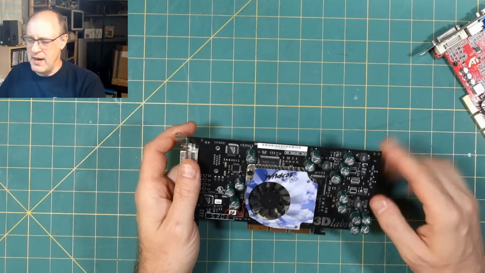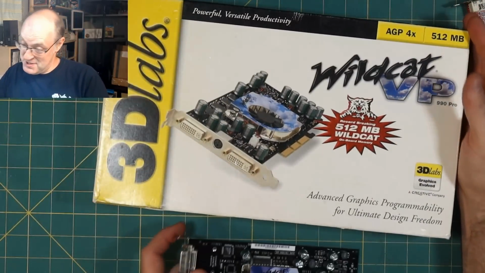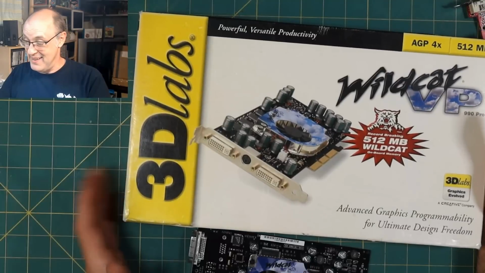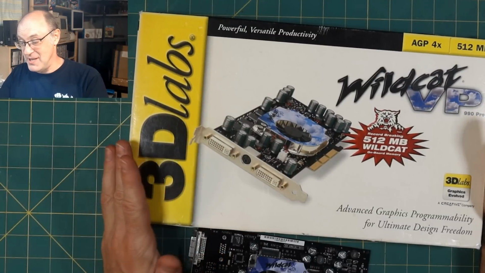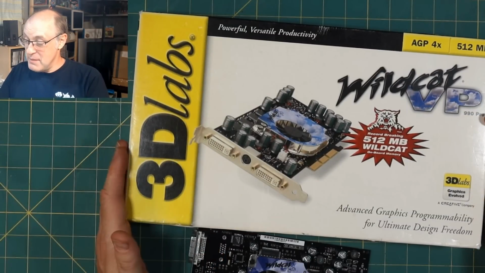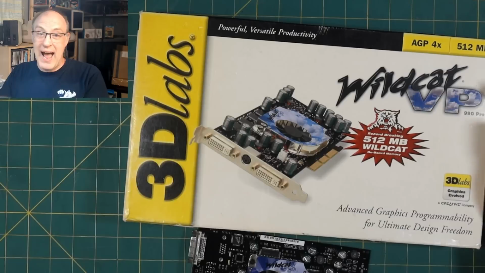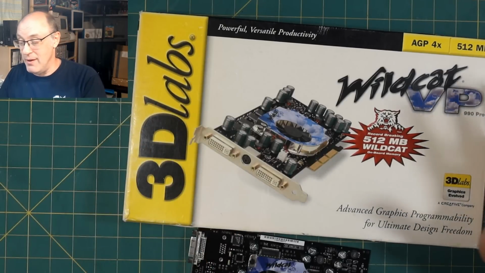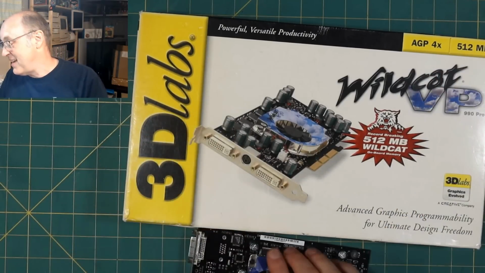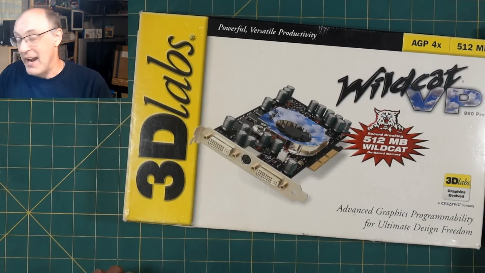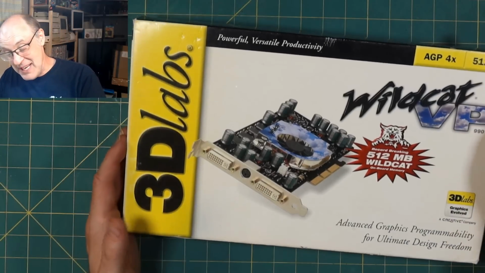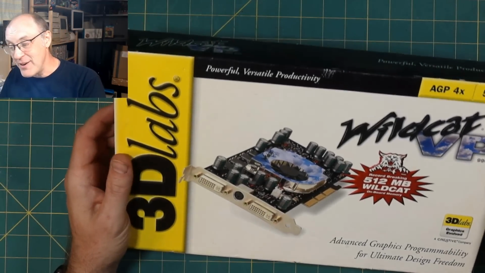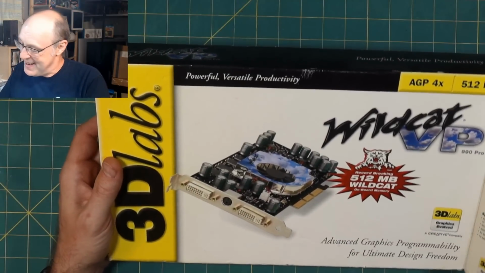And I also have the flagship, the top of the line for this architecture, the VP990 Pro. I haven't even opened this yet, so we're gonna have an unboxing, and I hope, because I ordered this on eBay, and I really hope that the right card is in here. I'm gonna be real sad if it's not.